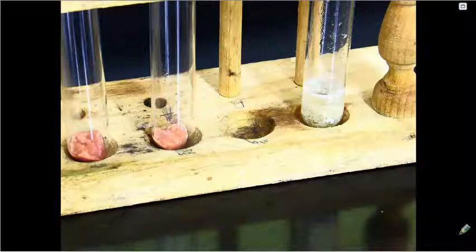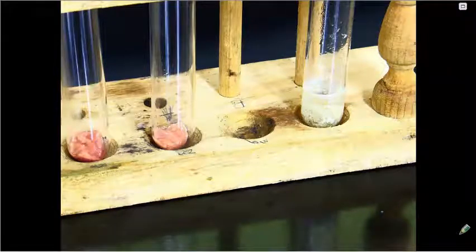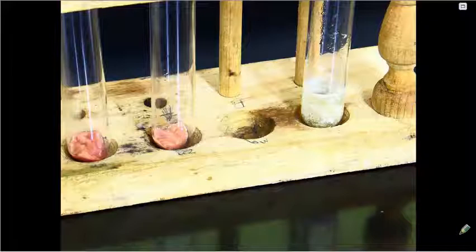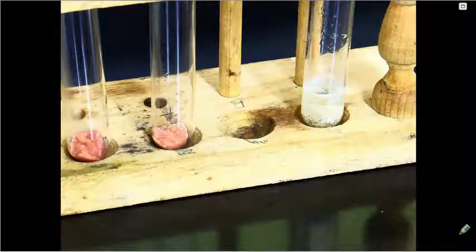And we're observing that there are not any bubbles forming. So that means the reaction's not taking place. So our reaction rate for the boiled liver with the hydrogen peroxide added is essentially at 0. There really is not any reaction taking place.